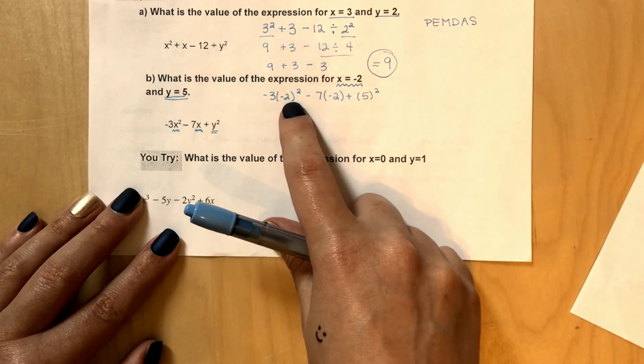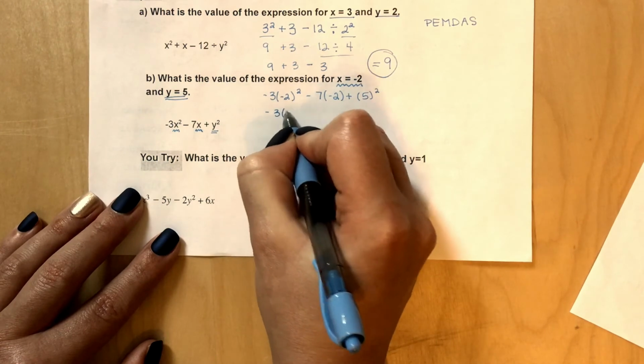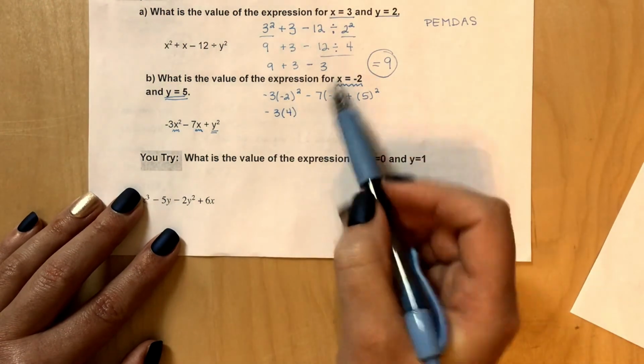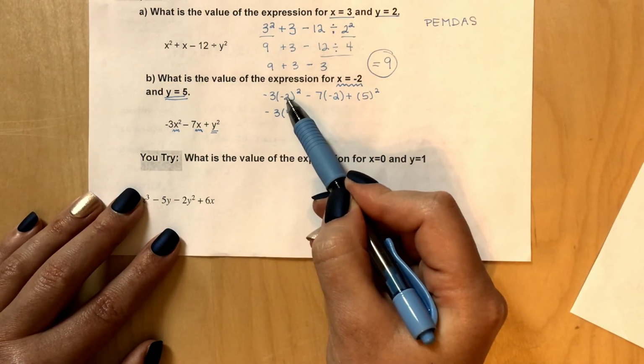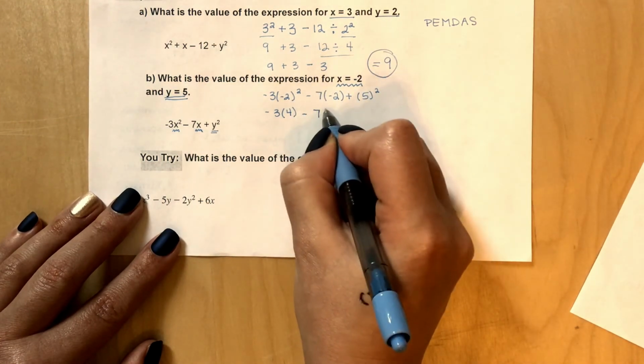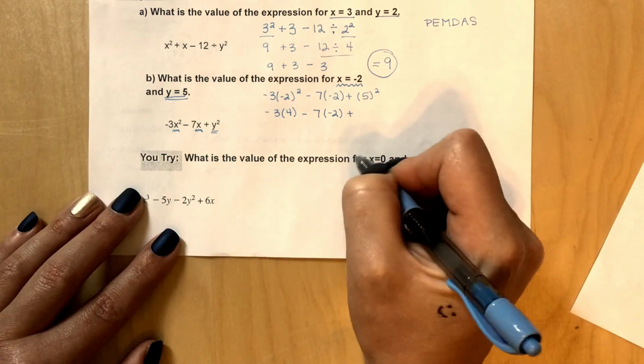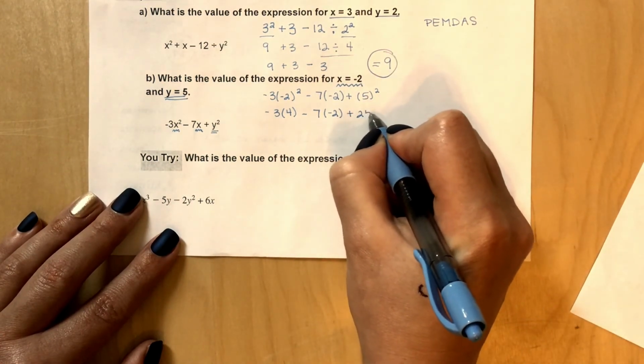So first, we take negative 2 times negative 2. Well, remember, two negatives multiplied together gets us a positive. So we have negative 3 times 4. 4 is I took negative 2 squared, negative 2 times negative 2. Minus 7 times negative 2. I'm just carrying all this down. Plus 5 squared, which is 25.